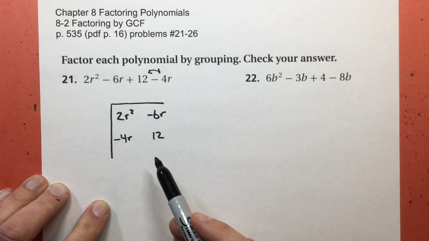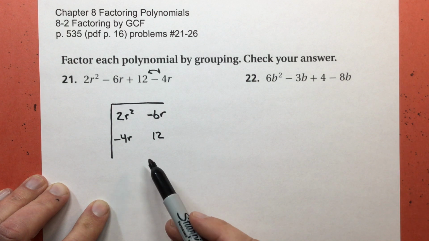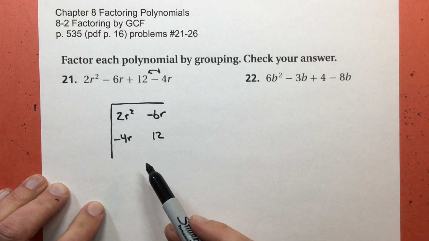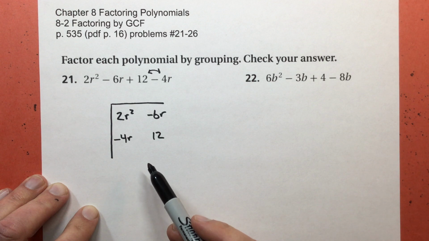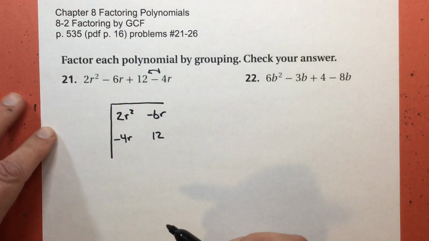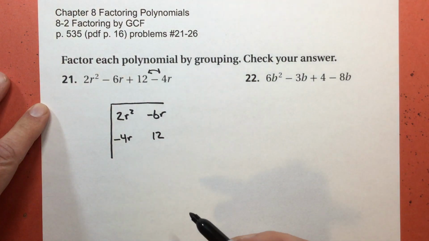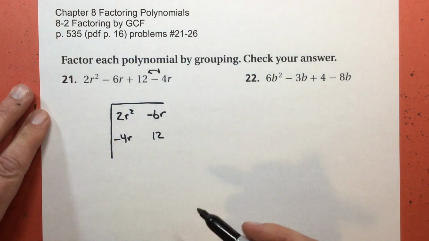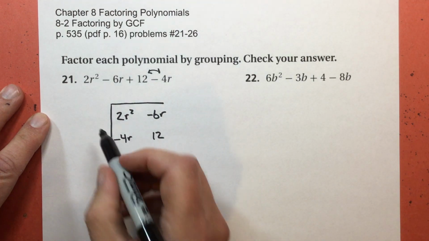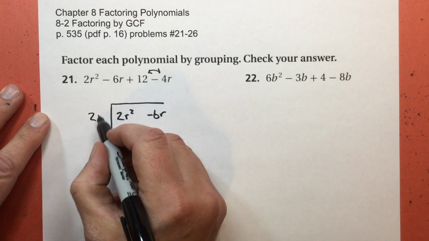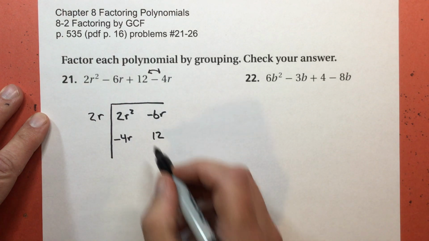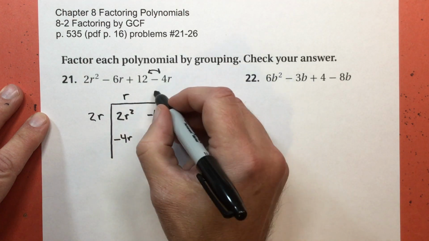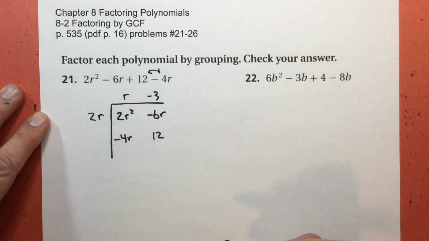This is going to be something you're going to be seeing in Chapter 8, Section 4, when we do really difficult factoring. And you're probably thinking, this is already difficult enough. We're just getting started. What do these two have in common? 2r. What got left behind? Another r and a subtract 3.